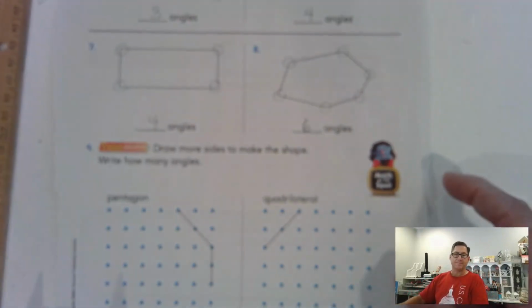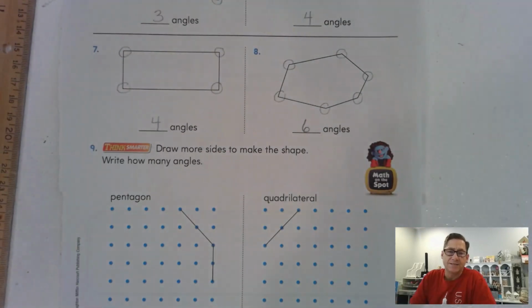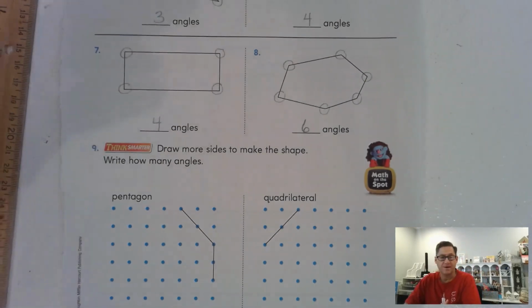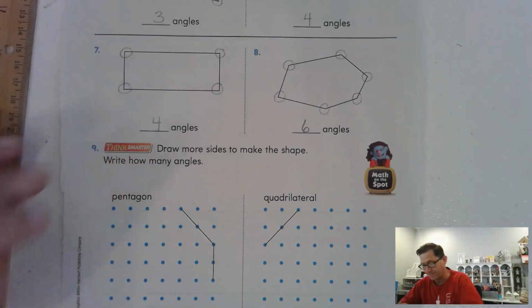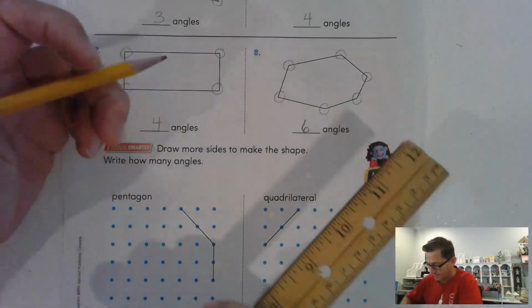Right, number 9. Draw more sides to make the shape. And then explain how many angles there are. So pentagon. Penta means 5. So let's have a 5-sided figure.